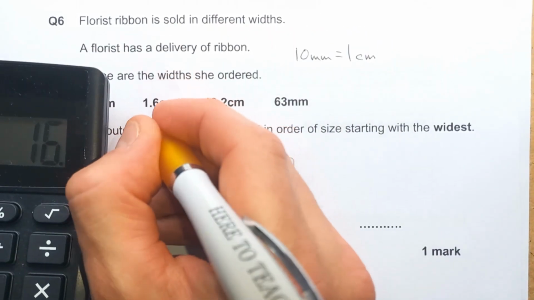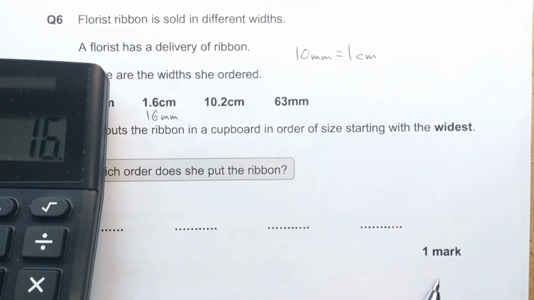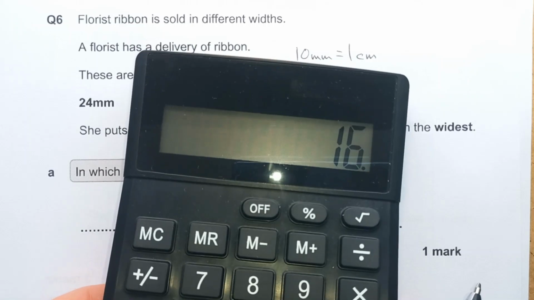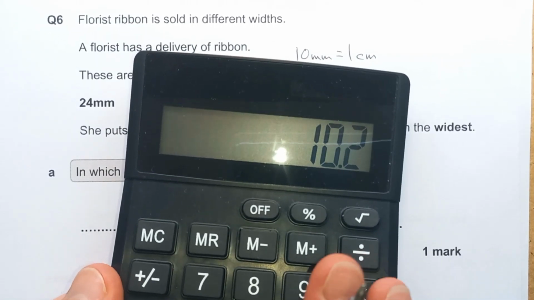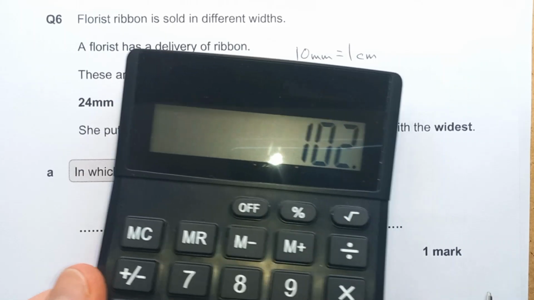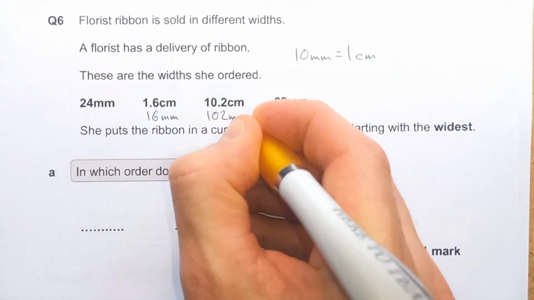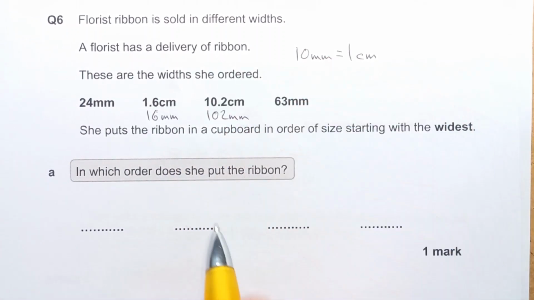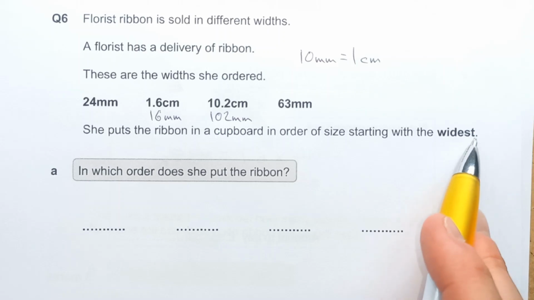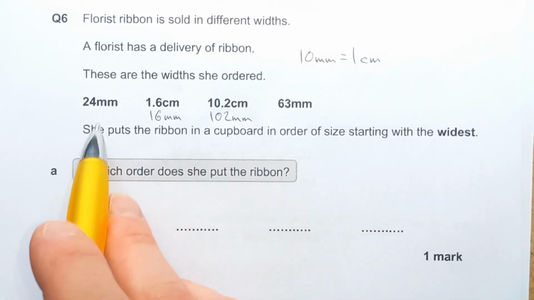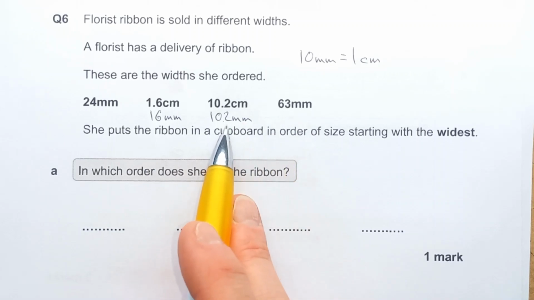Which is going to give us 16 millimetres. And 10.2 centimetres, again we're going to have 10 millimetres for every centimetre, so we times that by 10, and we're going to get 102 millimetres. She wants these in order starting with the widest, so we want the biggest number. So 24, 16, 102 and 63.